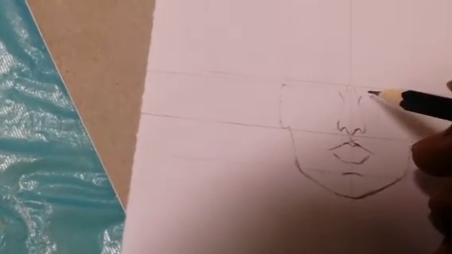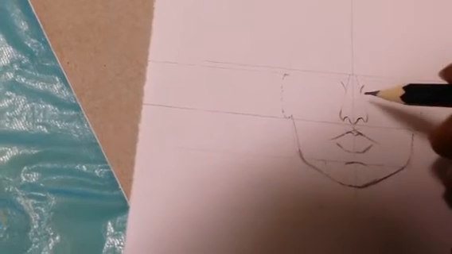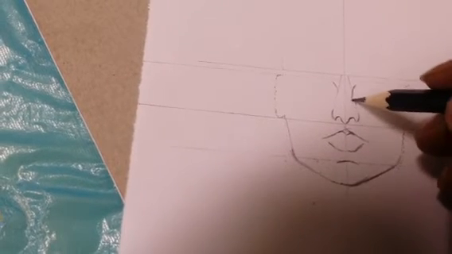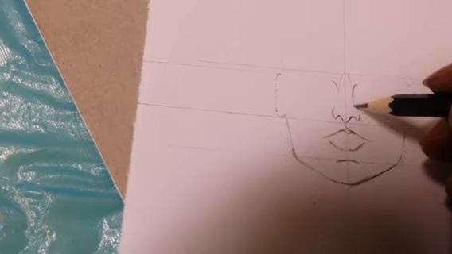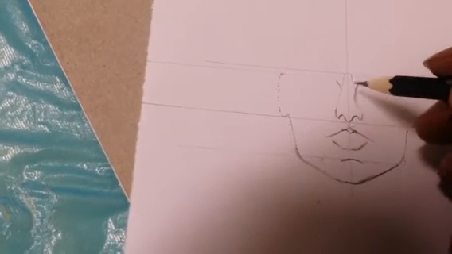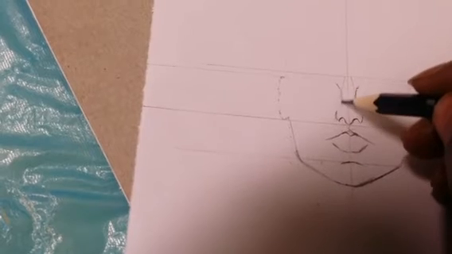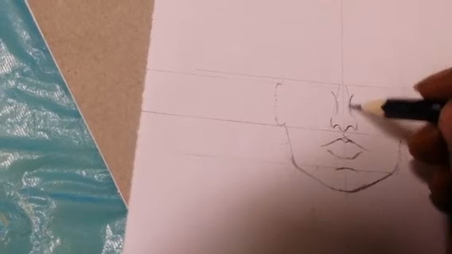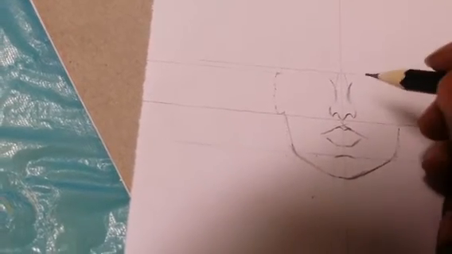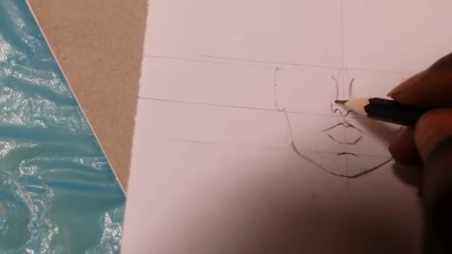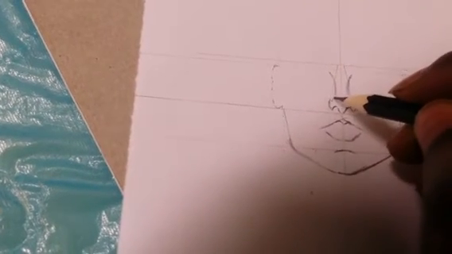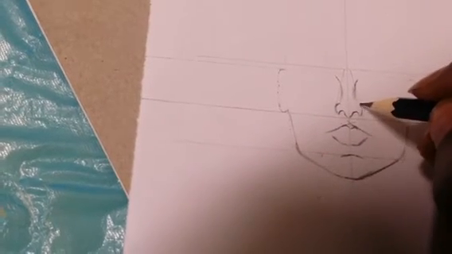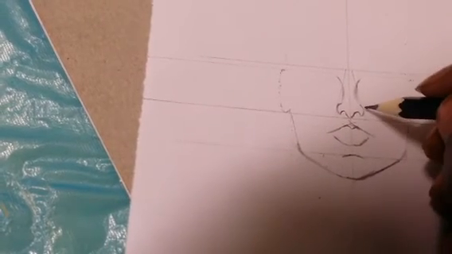So you got a little bit here for the nose, and you make a curve here, a light curve, not hardening the pencil. You don't have to harden the pencil. You need to lighten it up, make a curve depending on the nose. When you make a curve, you come here and make a little line here, just little, okay?